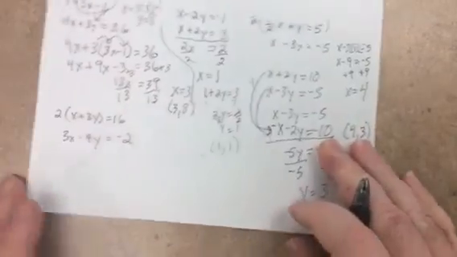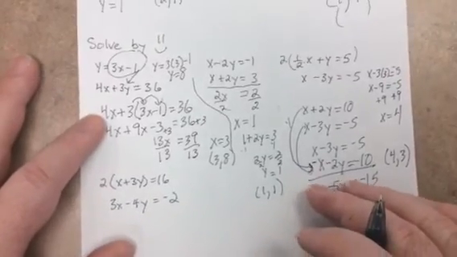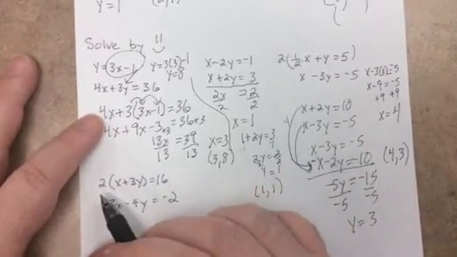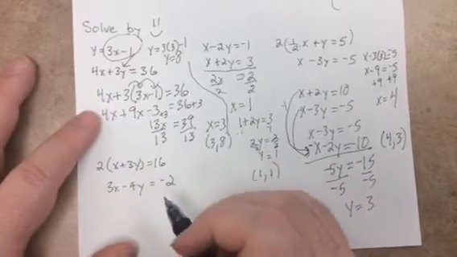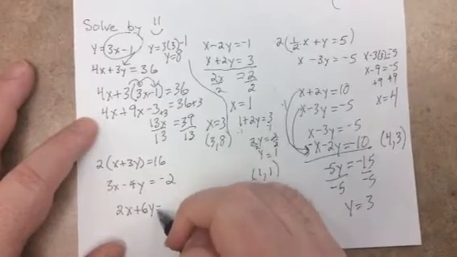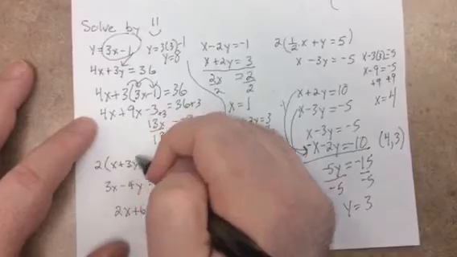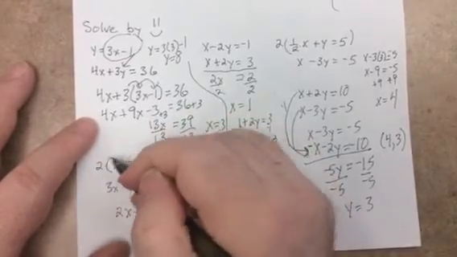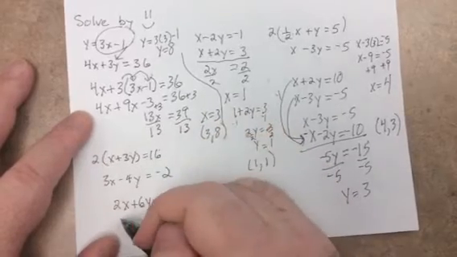Yay! Last problem. Now there's two ways to do this. I could divide everything by 2, or I could distribute the 2. I'm going to distribute it. I like to distribute. 2x plus 6y equals 16. So notice I just distributed here and here. Not to here because it's not in parentheses with the 2. So 2x, 3 times 2 is 6y.